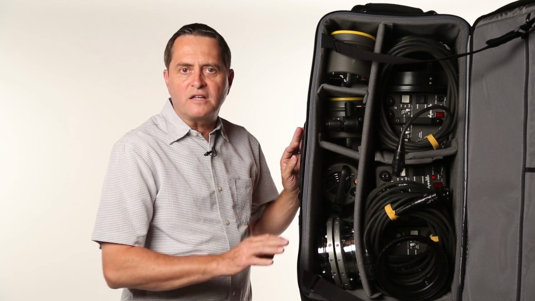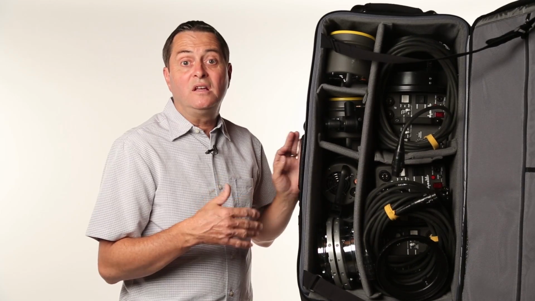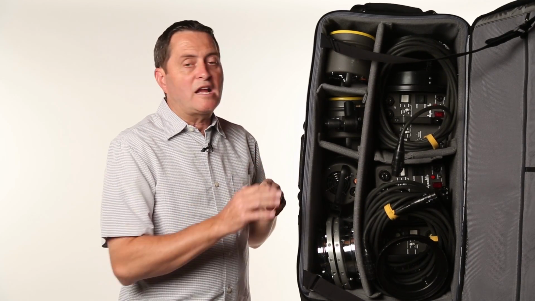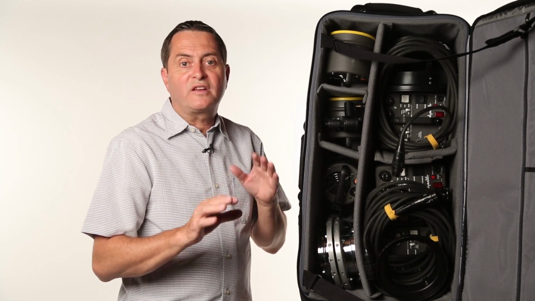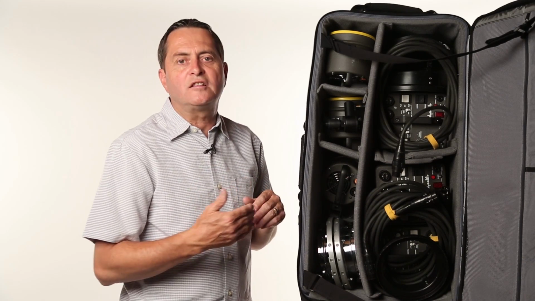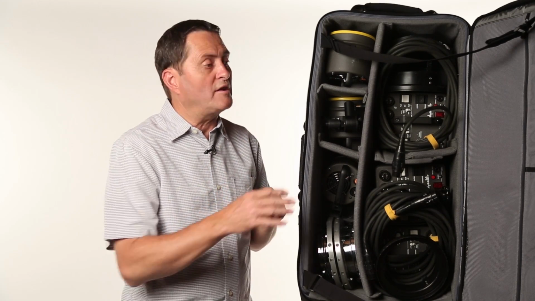The one thing I like about Think Tank Pro and the cases that they make is they always include a lot of little pockets here and there, places I can put cables. If I want to tether a computer, I can put filters, I can add just the different cables and things and keep it organized. This case has a lot of those little zipper pockets all around on the inside and the outside. Really thought through so the things you need are handy and you'll be able to use them on set.